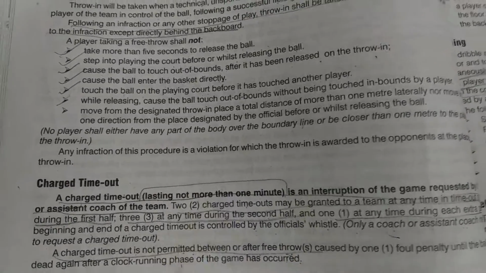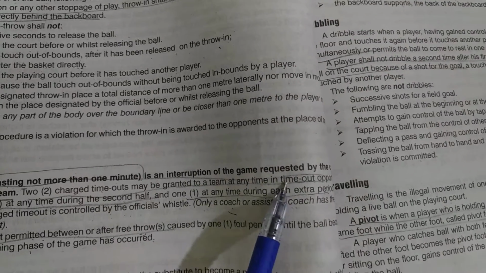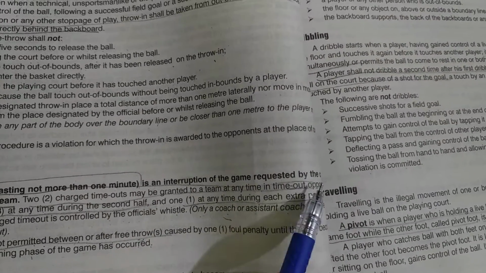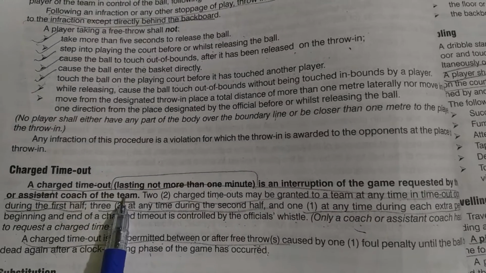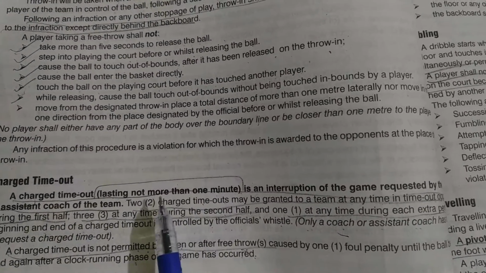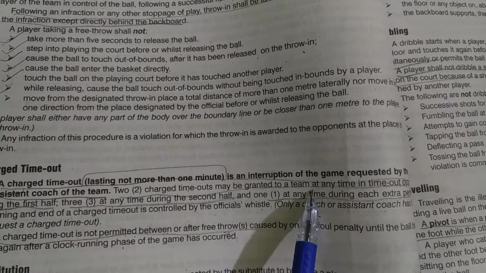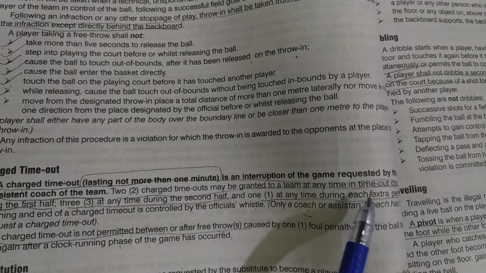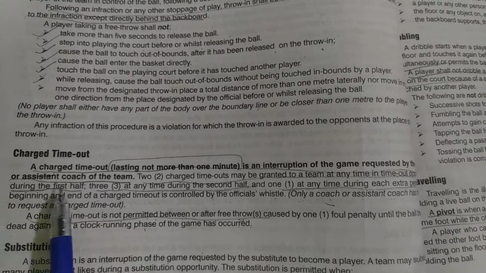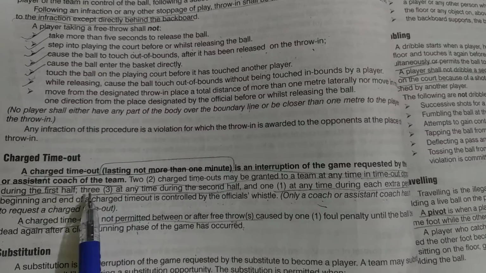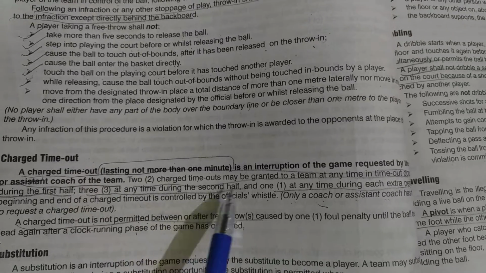Only 1 minute, as an interruption of the game requested by the coach, only by the coach and assistant coach of the teams. 2 charged timeouts may be granted to a team at any time during the first half, and 3 timeouts at any time during the second half.